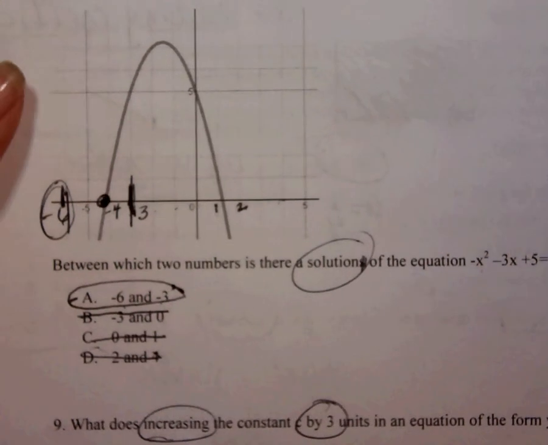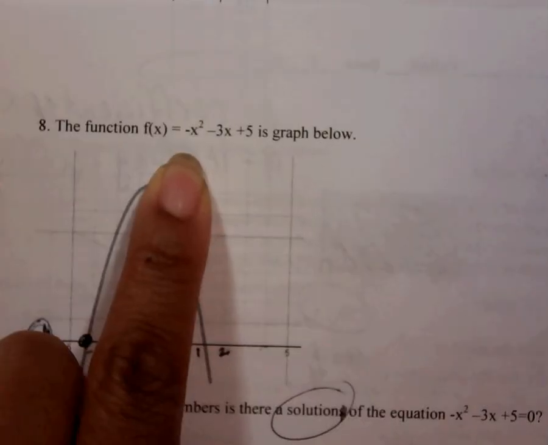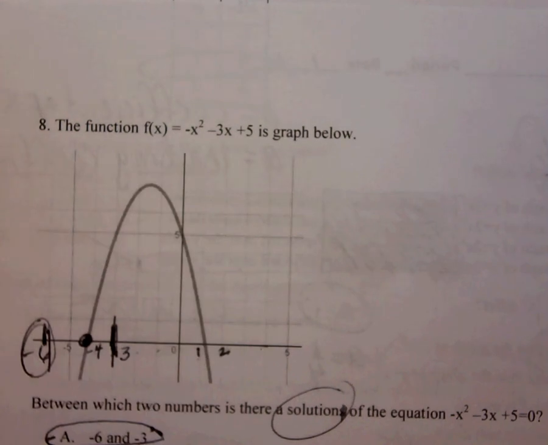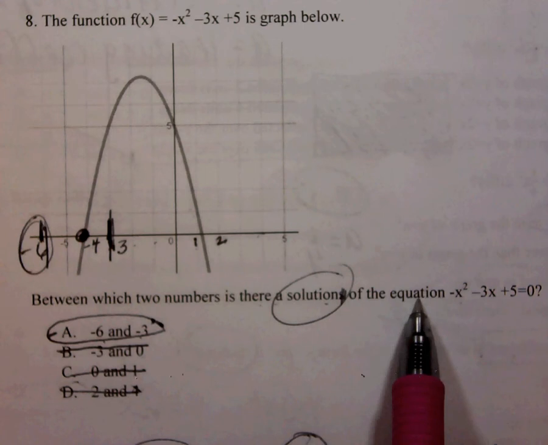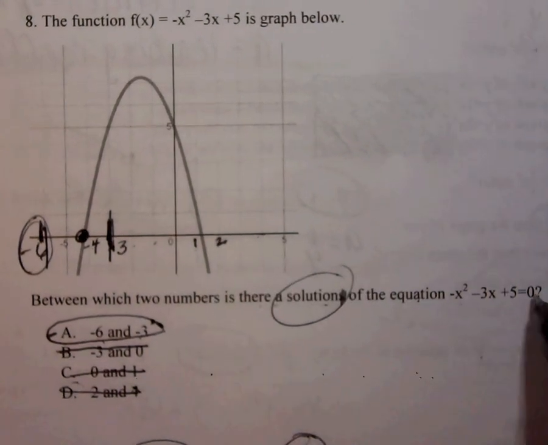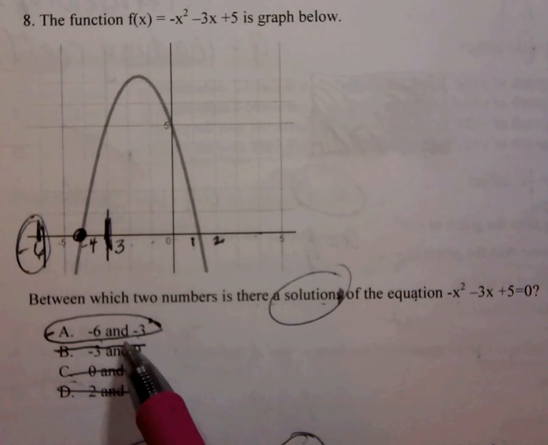Okay, number 8. This is the function graph, and I want to find the zeros. Between what two numbers is there a solution of the equation? And it's already set equal to 0, so I'm ready to move and ready to work. The answer has to be A.